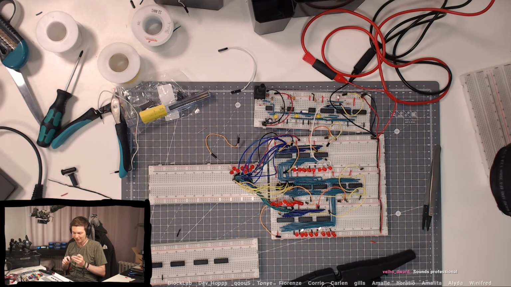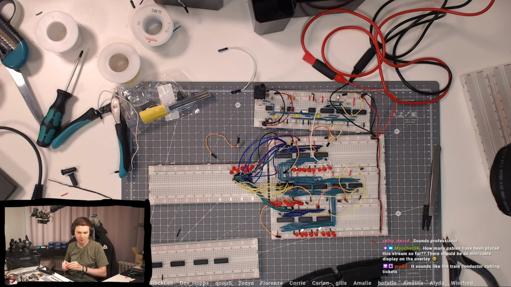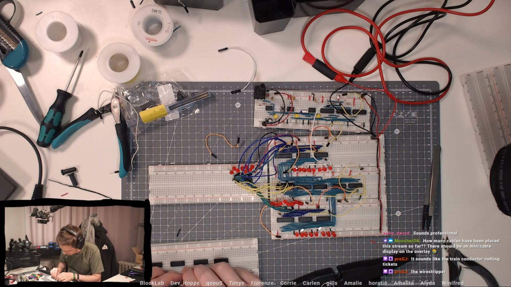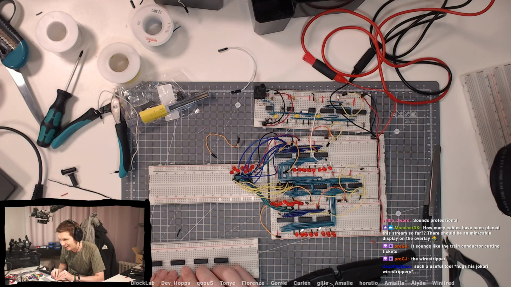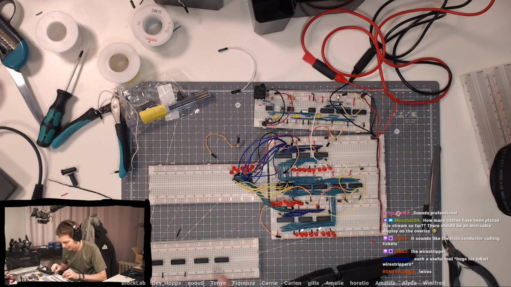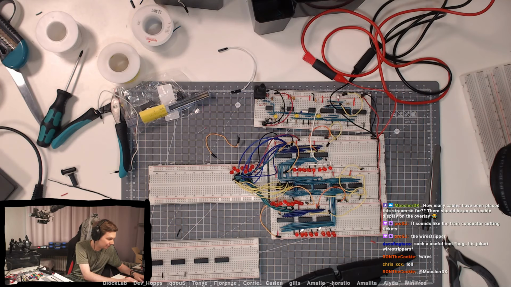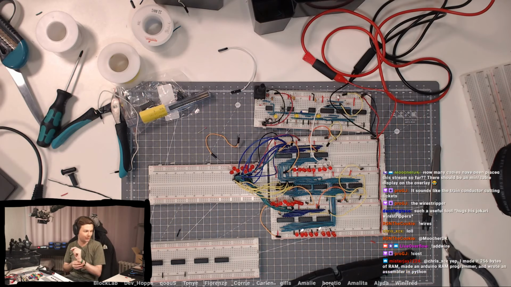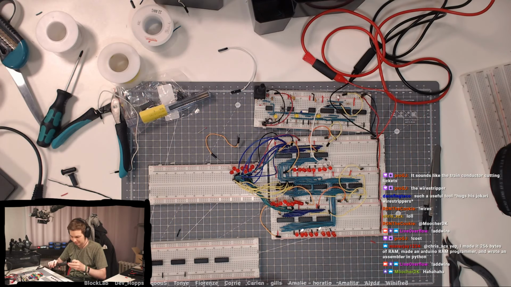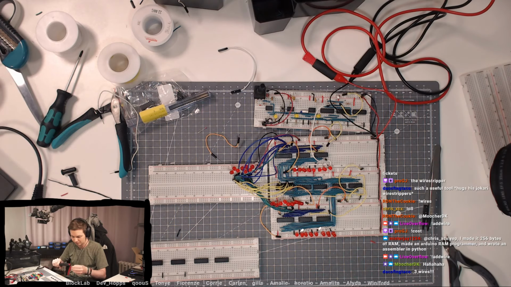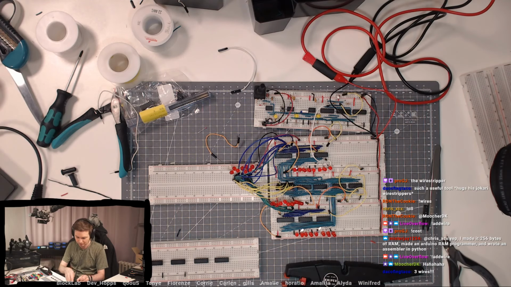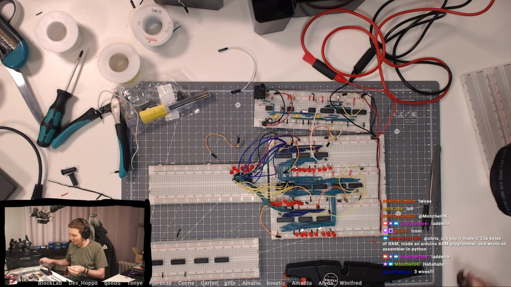I'm sure Wirecutter is a band name somewhere already. If I had this wire cutter from the start, I tell you, we would already be done with this. Oh, I need to... How could I have lived without this?